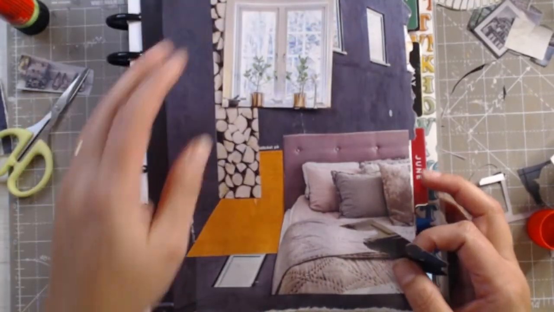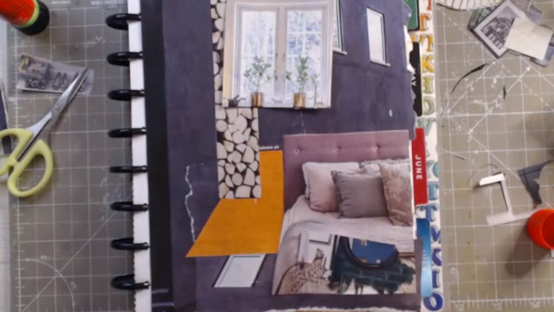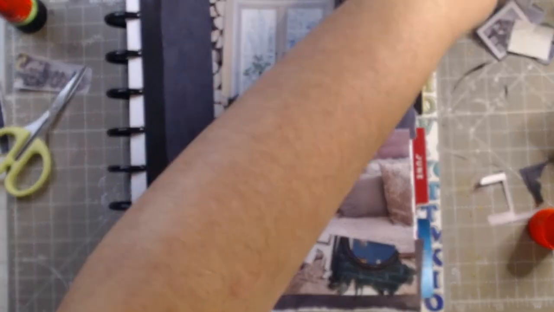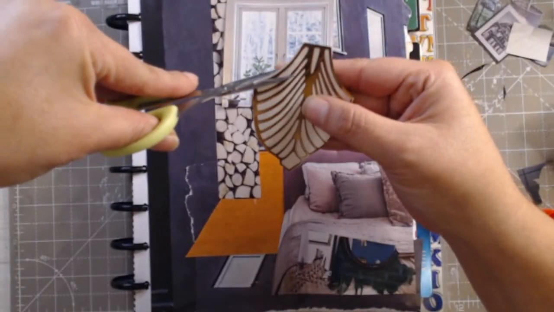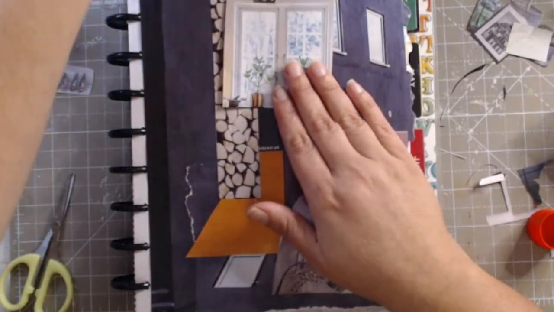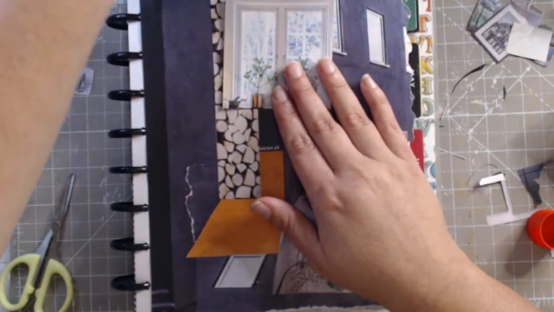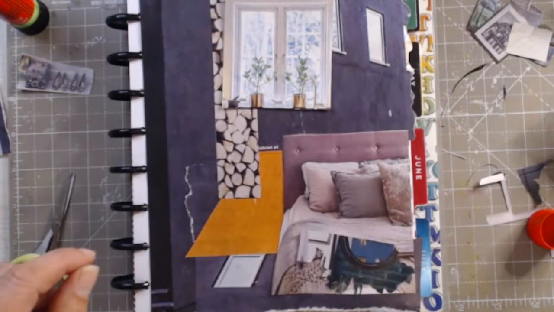Let's see. Did we say that the window was supposed to be there? I'm not too sure about it. We are definitely going to cut that off a little bit more. The whiteness there was the thing that I didn't like. We are going to put you over here. Why? I have no clue. It's just the thing.